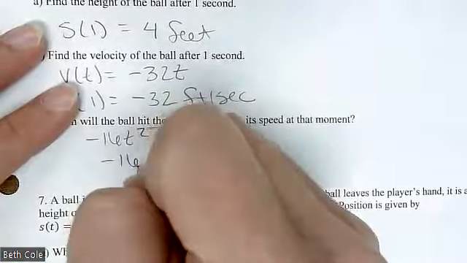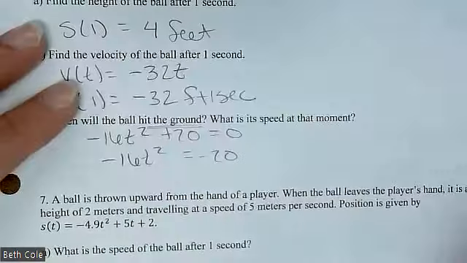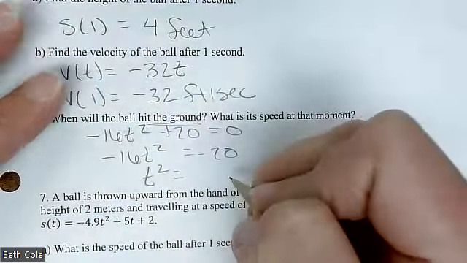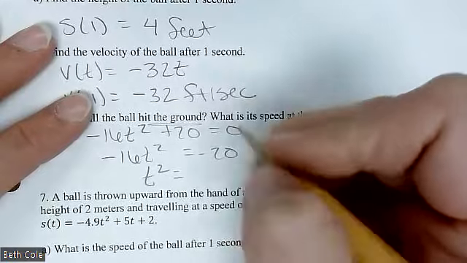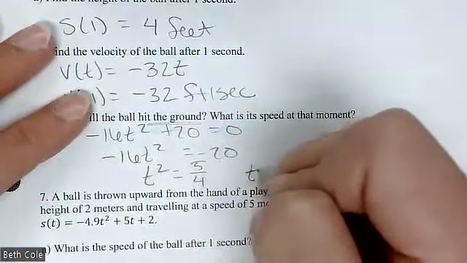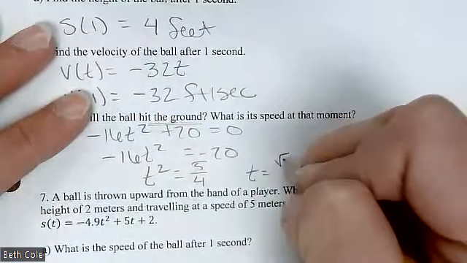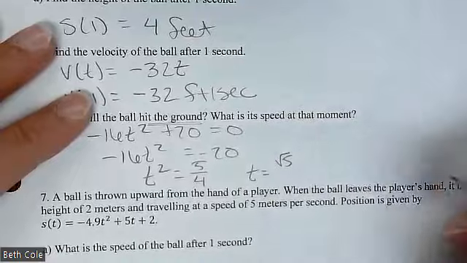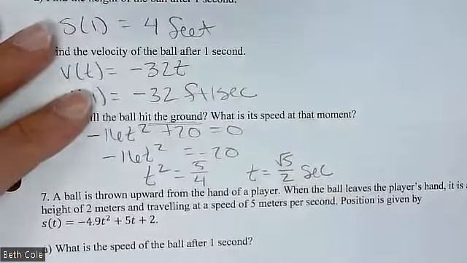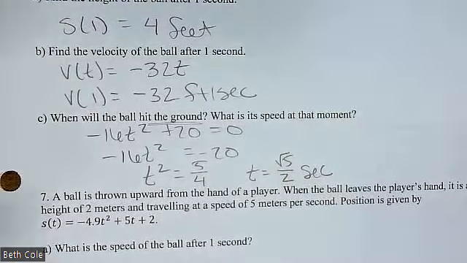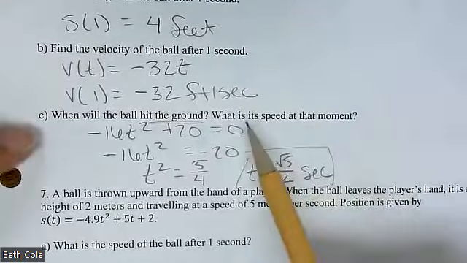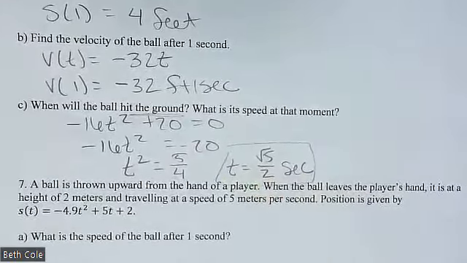So you would subtract 20. Negatives cancel, you would divide by 16. 20/16 would be 5/4. And then square root. So square root of 5 is just square root of 5. I don't know what that is without a calculator. Square root of 4 is 2 seconds. Technically plus and minus, but we don't do negative time. So that's the time.